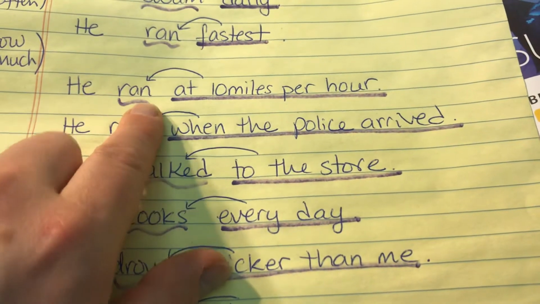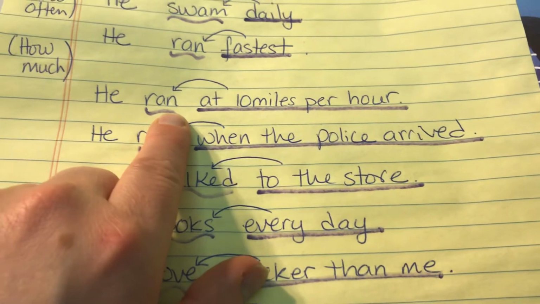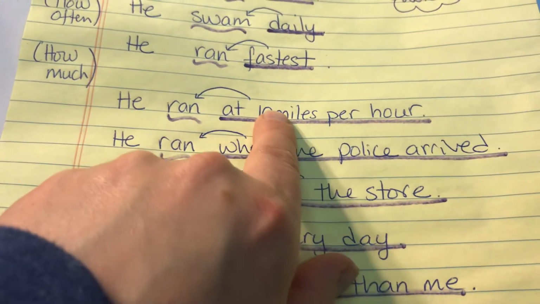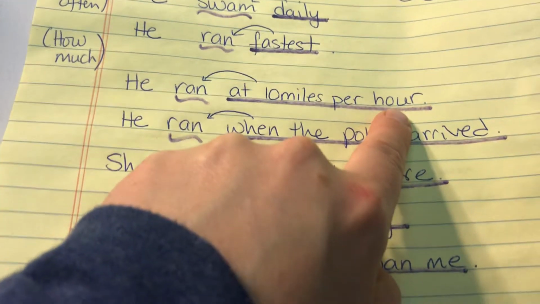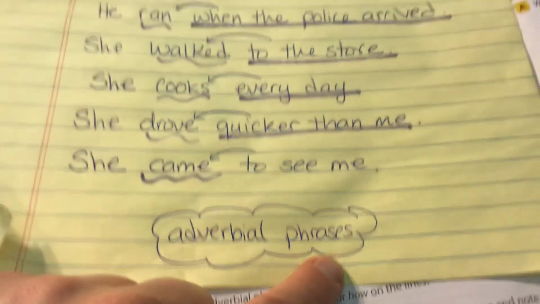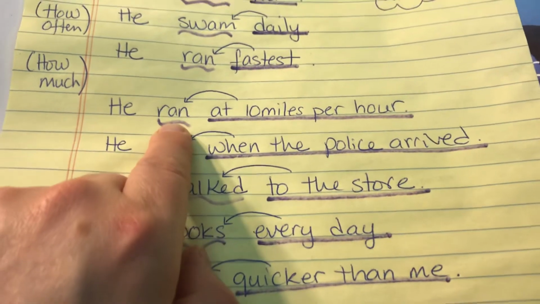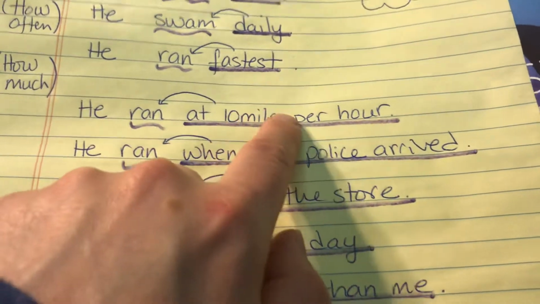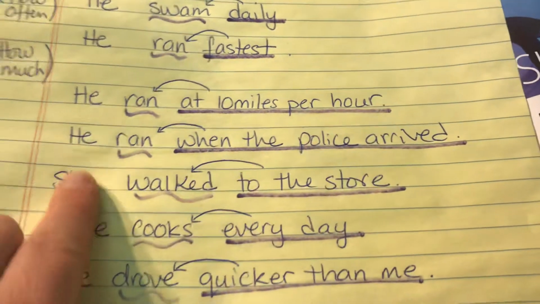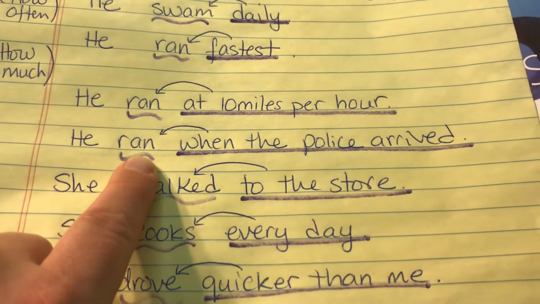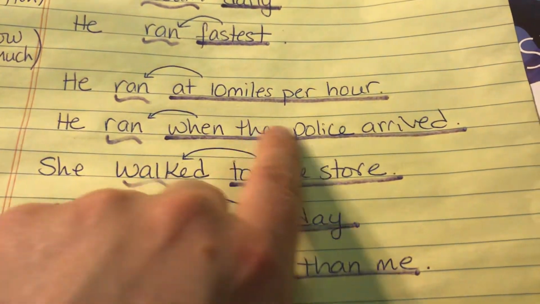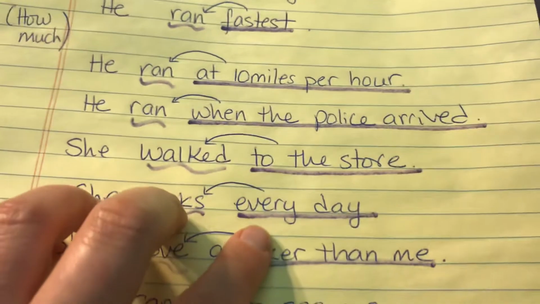So he, subject, ran. Okay, how fast did he run? He ran at 10 miles per hour. This is an adverbial phrase. It describes how he ran. Not just he ran fast, but he ran at 10 miles per hour. Again, he ran. This time we're talking about the time. When did he run? He ran when the police arrived.